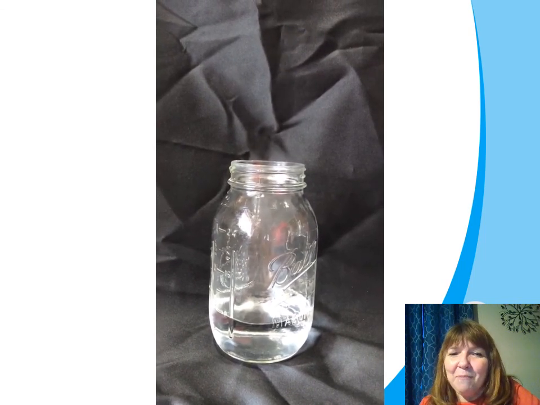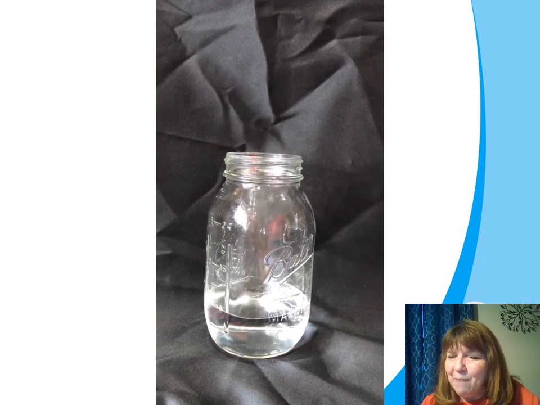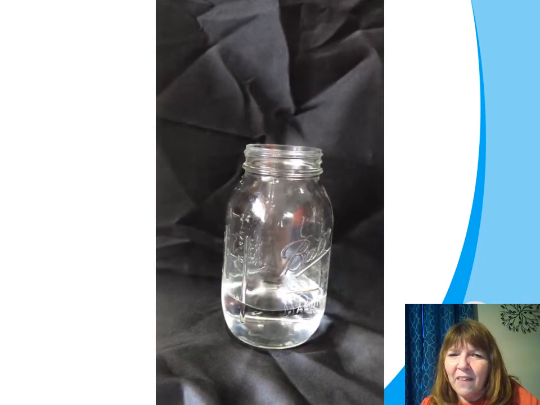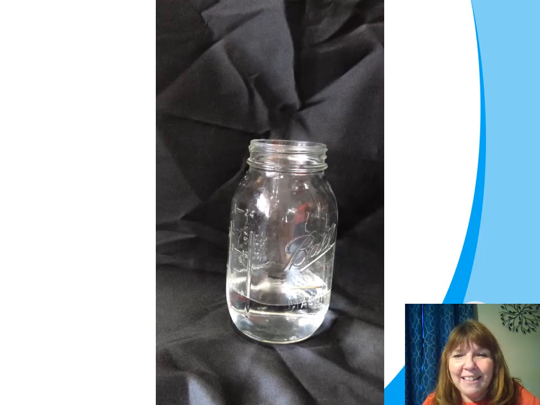Now, here comes my cloud right out of the bottle, but I'm going to keep the ice off the top, and so that air is staying warm. Can you see the water in the air start to disappear again as it becomes evaporated and becomes invisible to our eyes again? So we made a cloud.